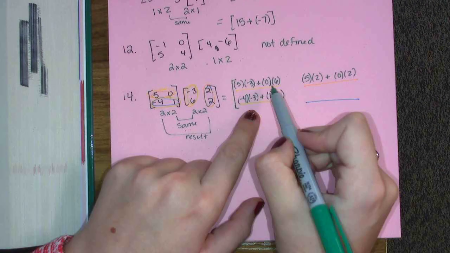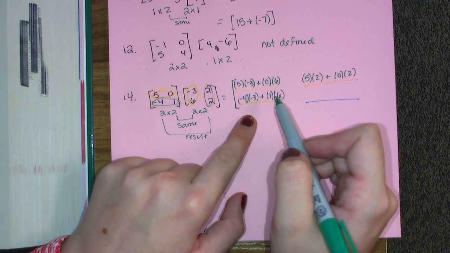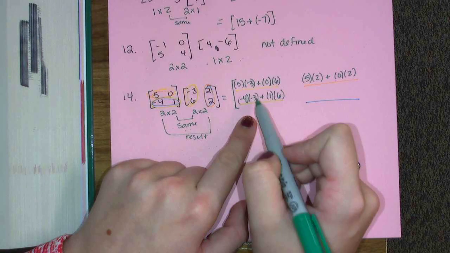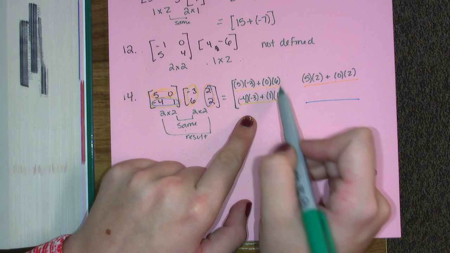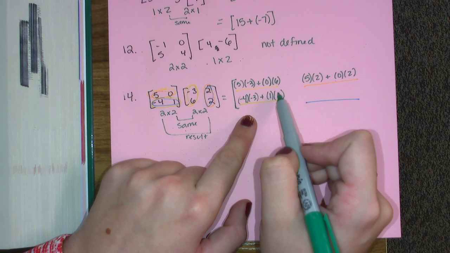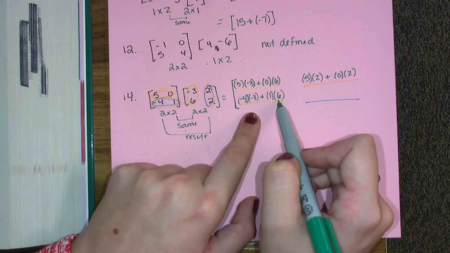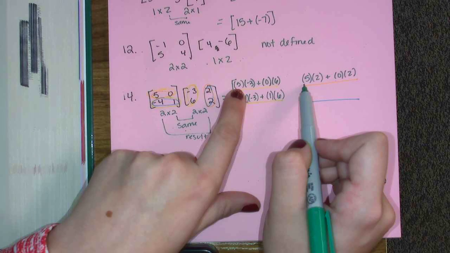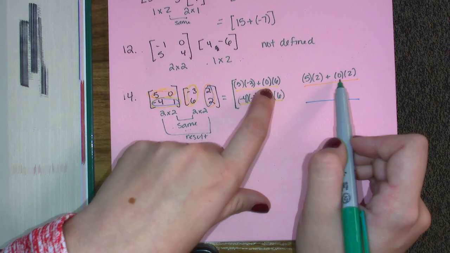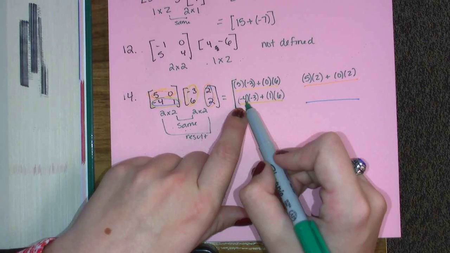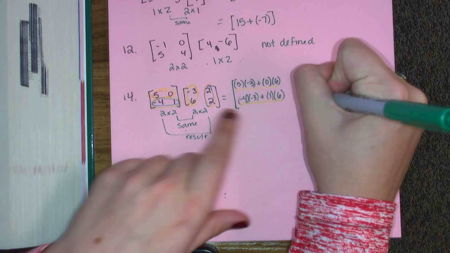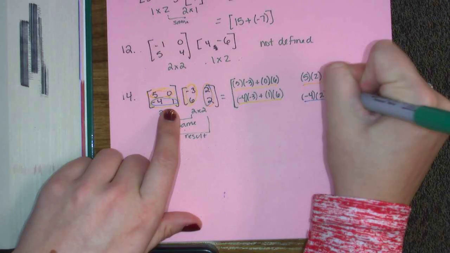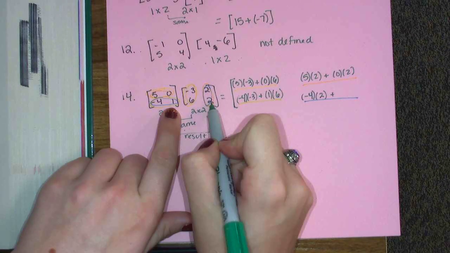Okay, and when you stack them up, another reason to do it this way where you write it out is that you can tell the -3's line up with each other, the 6's line up with each other. Okay? So if your things line up, then you know you're doing it right. And then on the top, going across, your 5's are in the first spot in this case, and your 0's are in the second spot. And I'm going to have the same thing down here. So it's going to be a -4 times 2 plus 1 times 2.